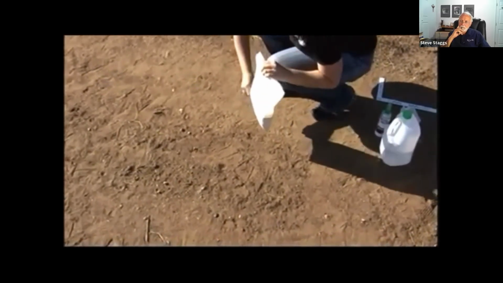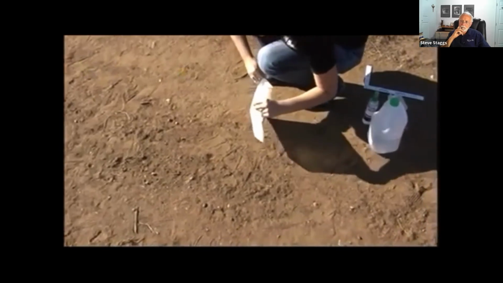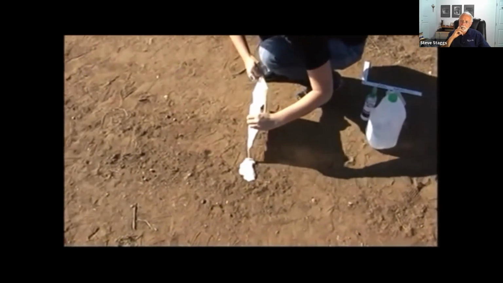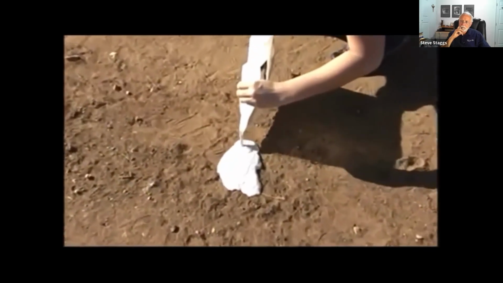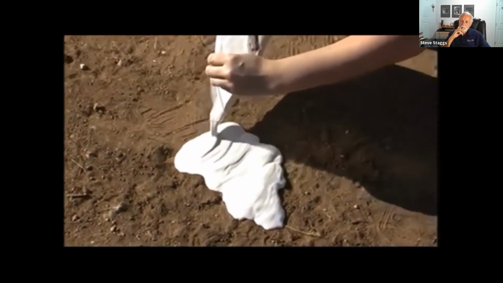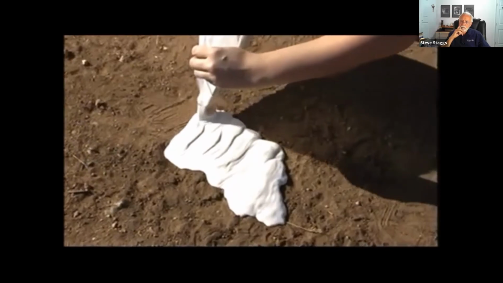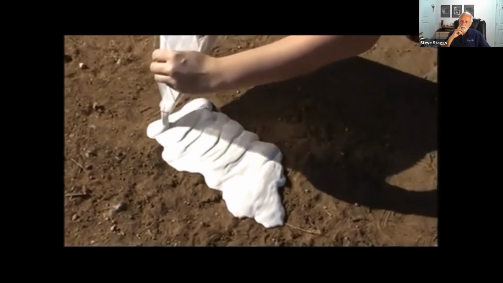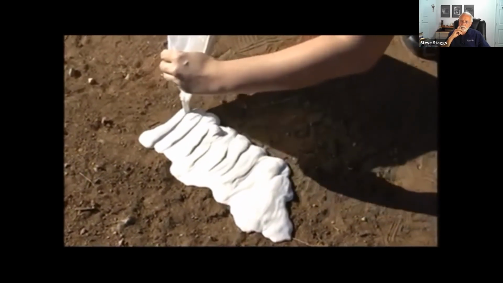You don't need to open this all the way either. Just start your pour. See how you can guide it to flow without actually pouring directly on this print.